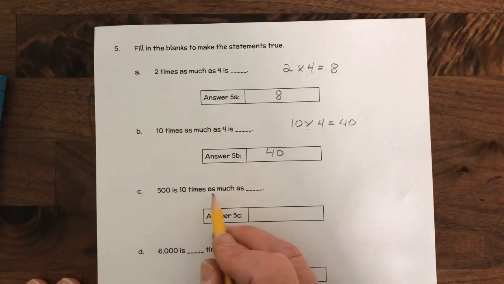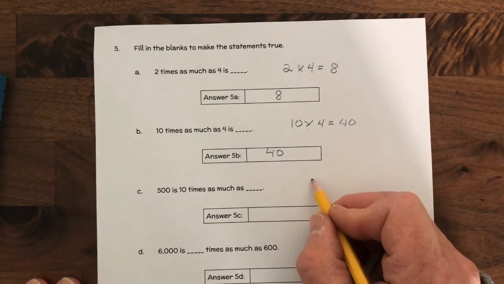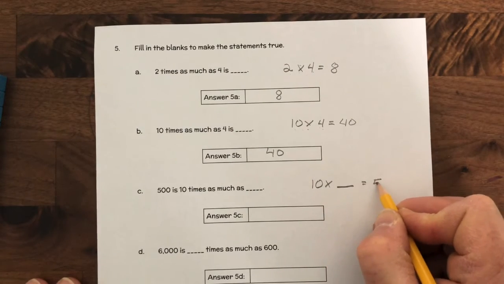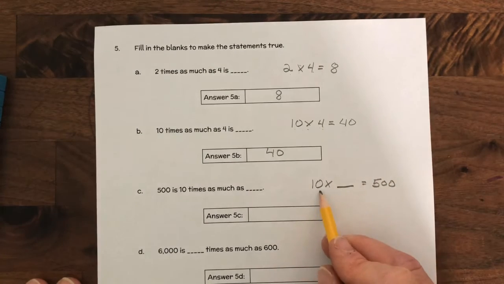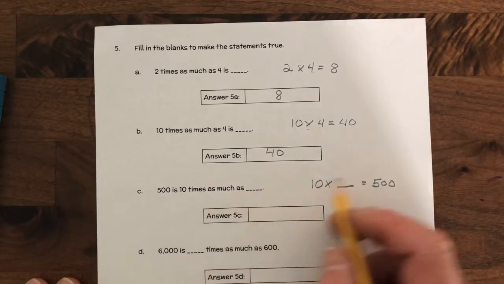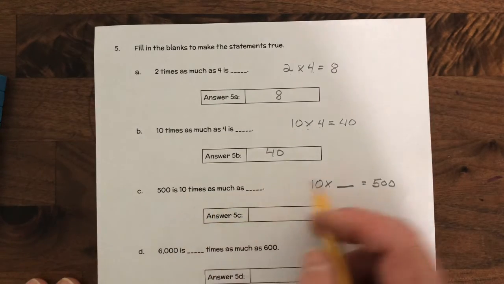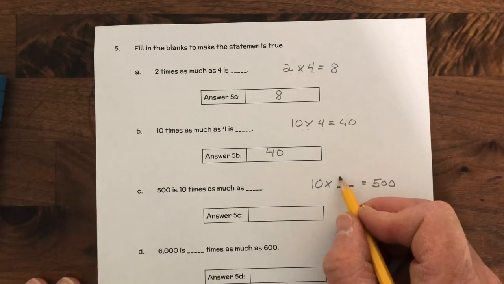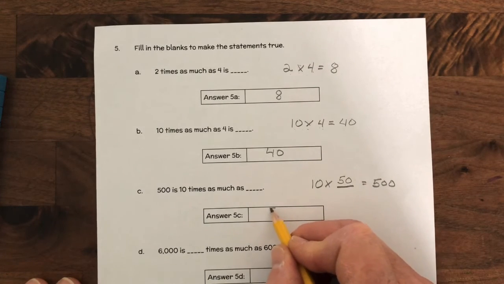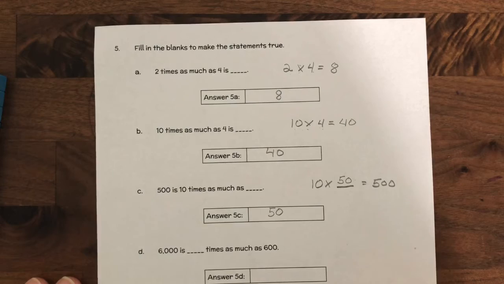500 is 10 times as much as, so 10 times as much as a number is equal to 500. All right, so what I'm going to do here is take a look. There are multiple answers here, but I can say 50 ones, right? So down here I can say 50, all right? Because 10 times 50 would be 500.